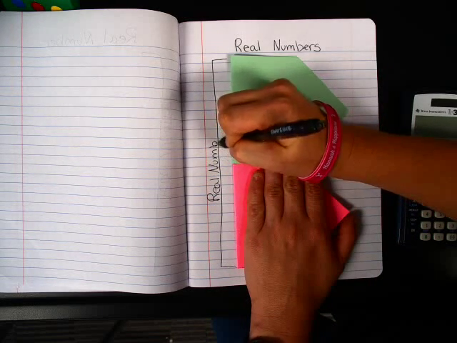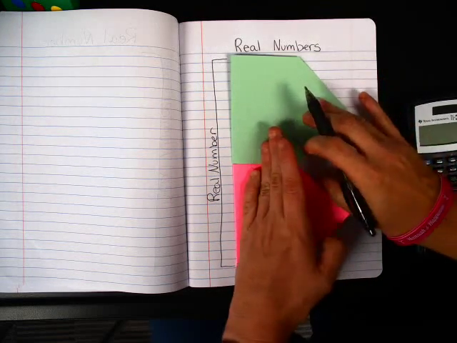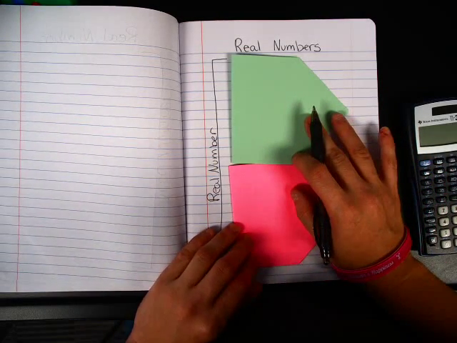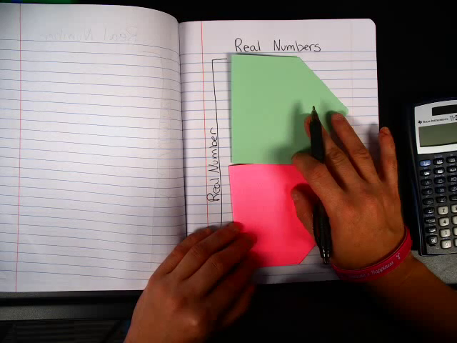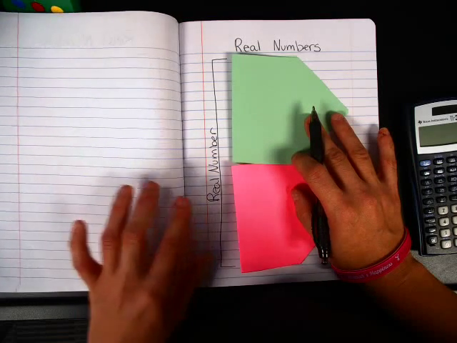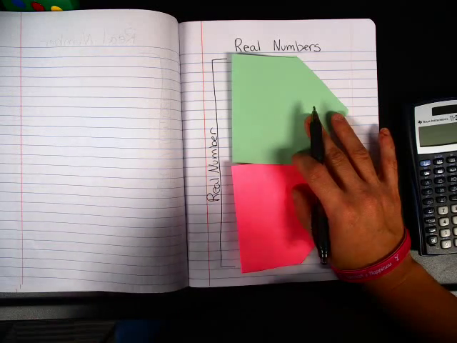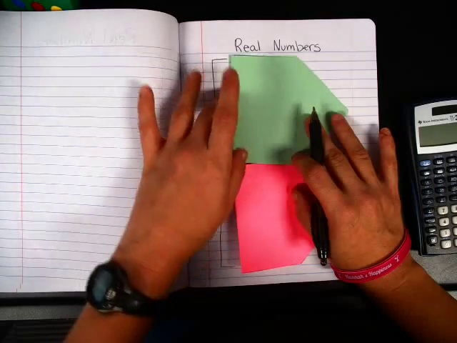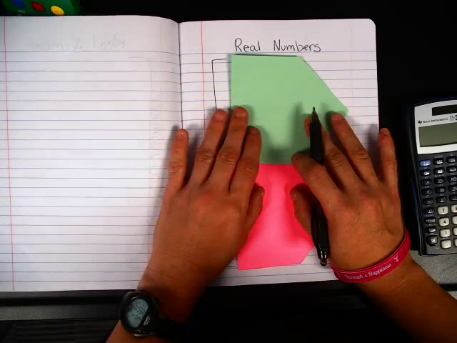Real numbers are everything that you've probably dealt with in life and probably will deal with in life. In high school, you will start dealing with imaginary numbers, which are the opposite of real numbers. But everything you've dealt with up until this point is all real numbers, and it's going to be one of these two categories.